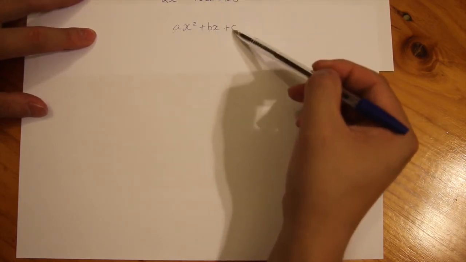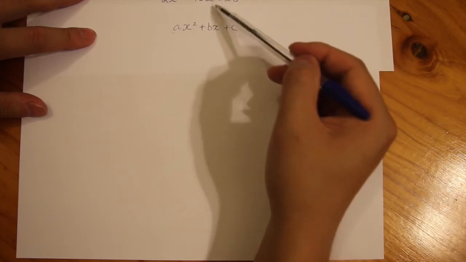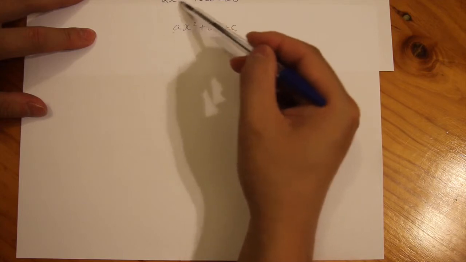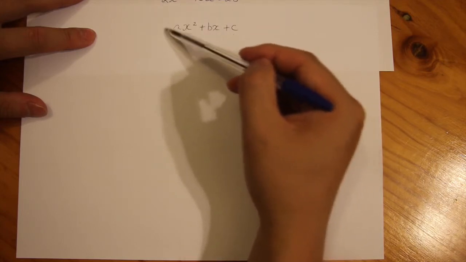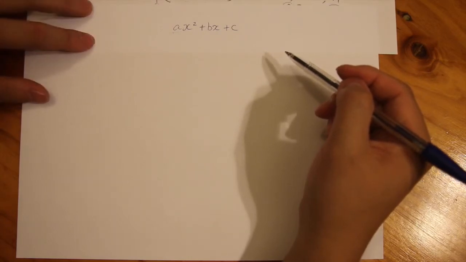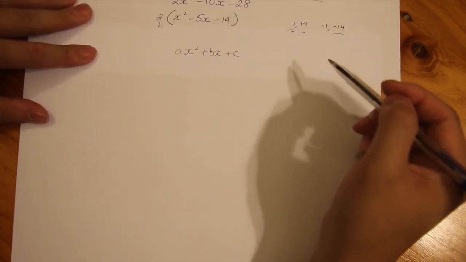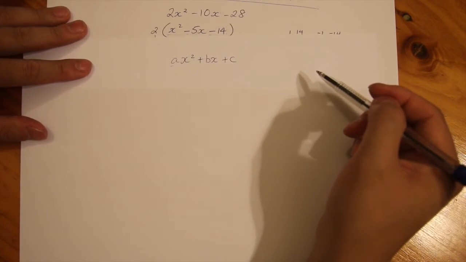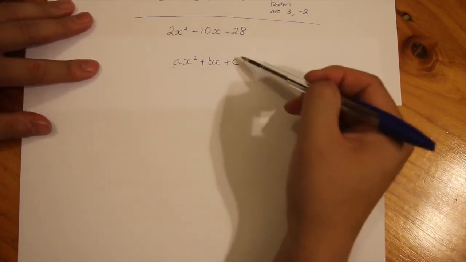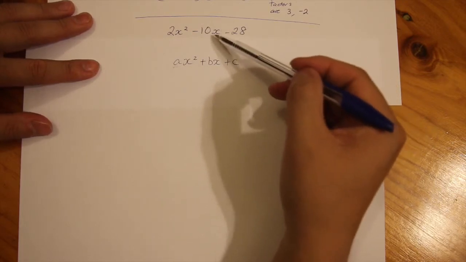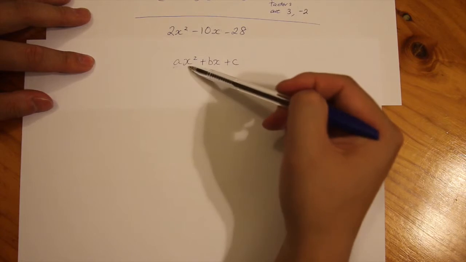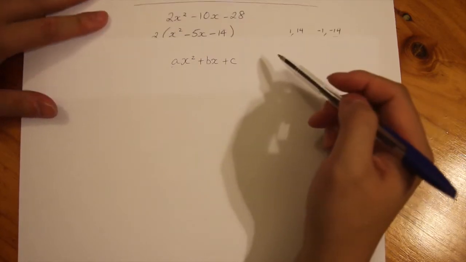Minus 28 is c, minus 10x is bx here, and then 2x squared resembles ax squared. So again, we have minus 28 referring to c, minus 10x that refers to bx, and 2x squared that refers to ax squared.